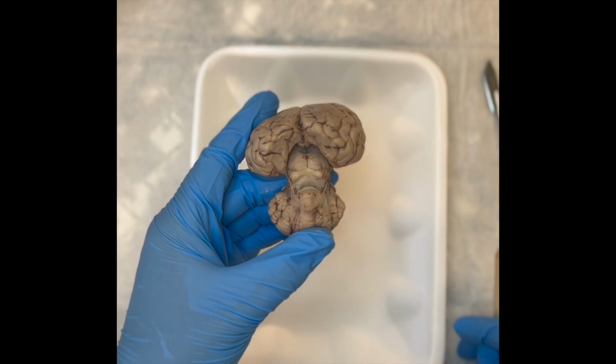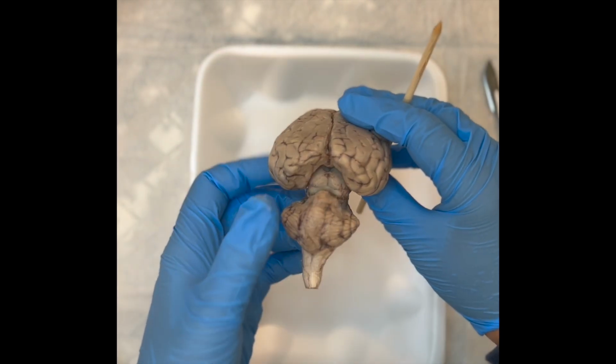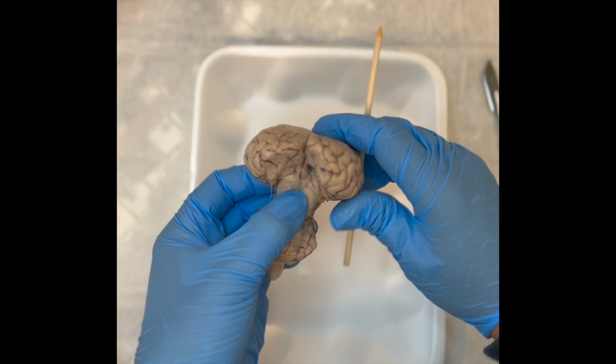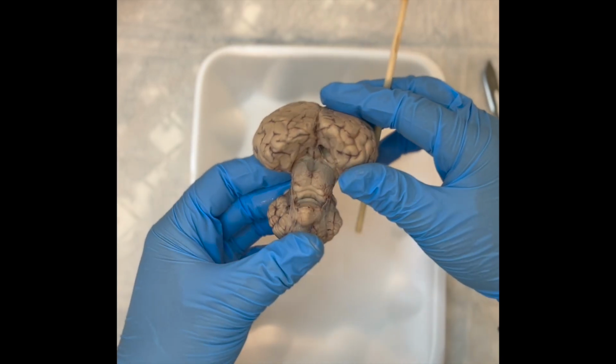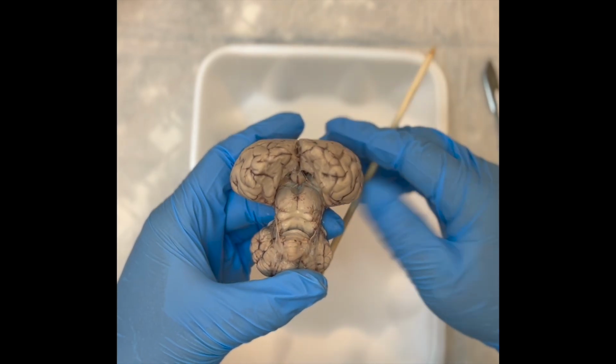You want to be careful. You don't want to just completely rip it off, but you need to be aggressive enough that you are seeing the separation and you get to see these cool features on the inside.